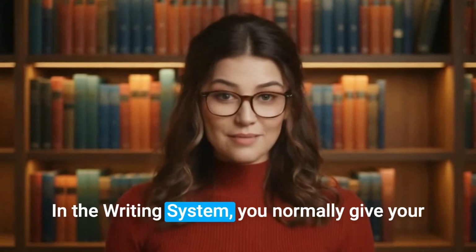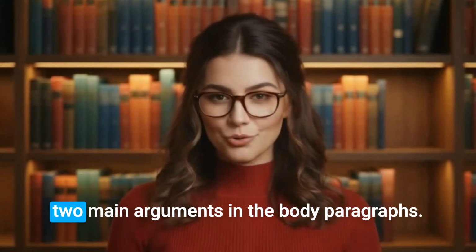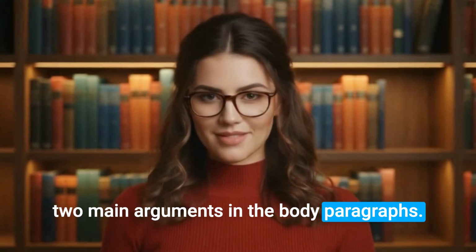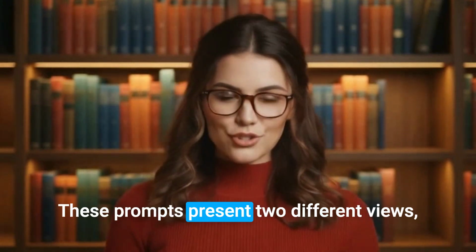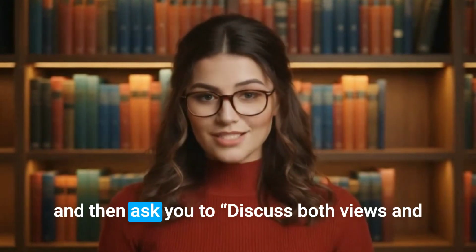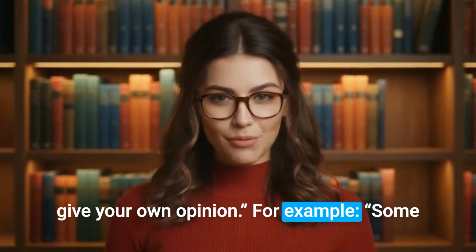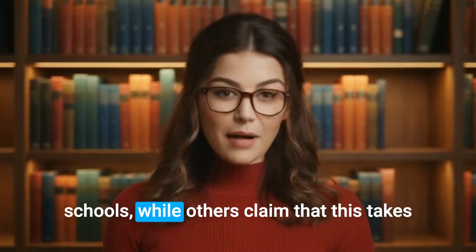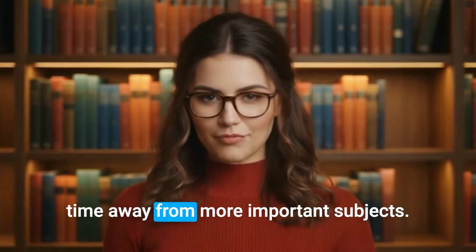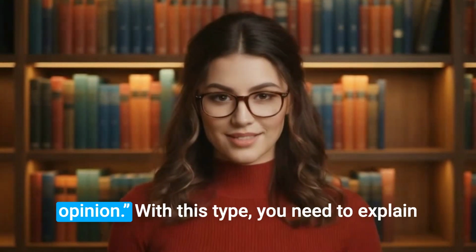In the writing system, you normally give your opinion in the introduction and support it with 2 main arguments in the body paragraphs. The second type is the discussion question. These prompts present 2 different views and then ask you to discuss both views and give your own opinion. For example, some people argue that art should be taught at schools, while others claim that this takes time away from more important subjects. Discuss both views and give your own opinion.